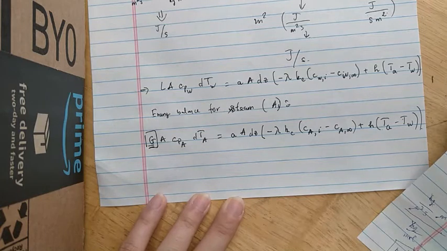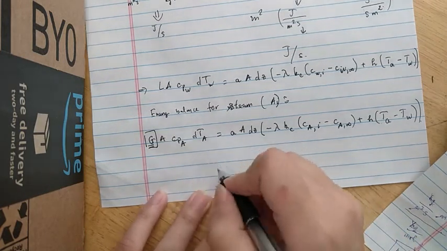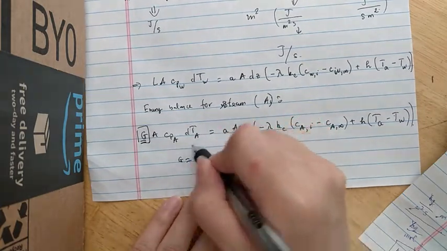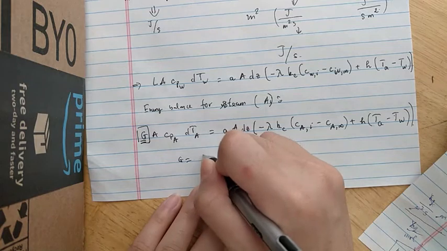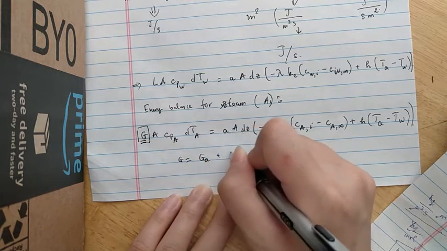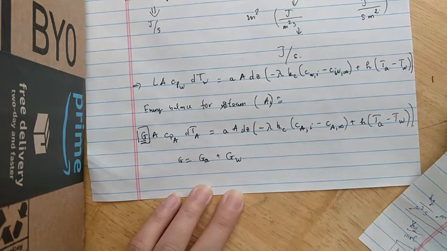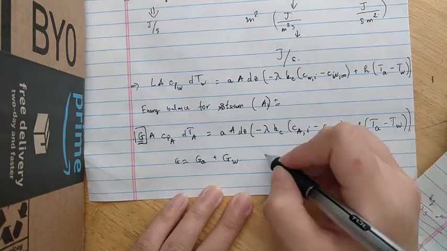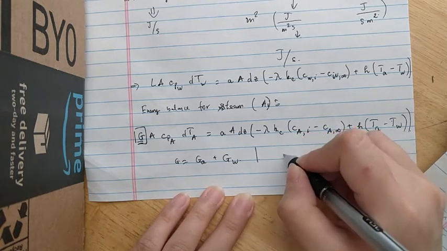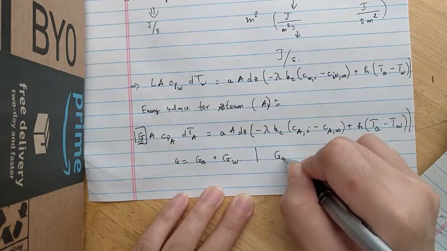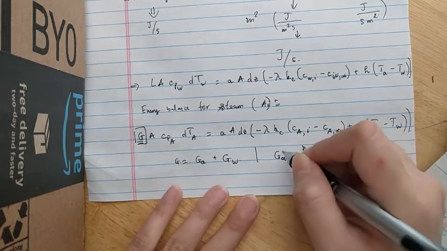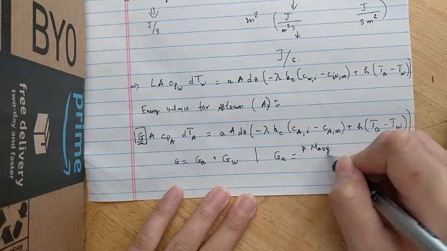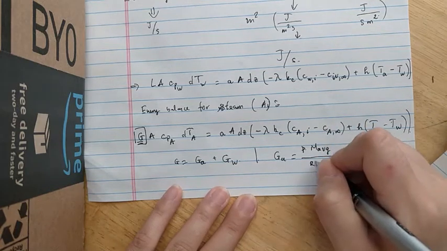What we have is G equals G air plus G water, and we also know that G air equals pressure times the average molar mass M over RT.